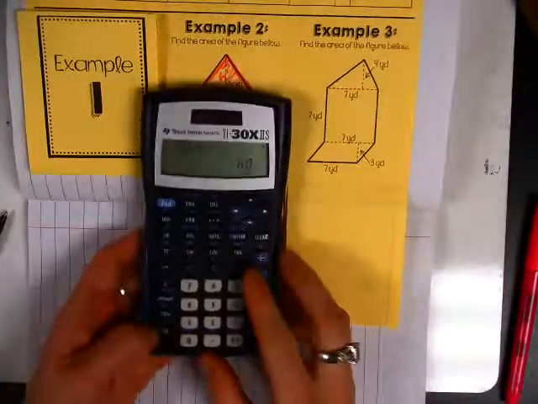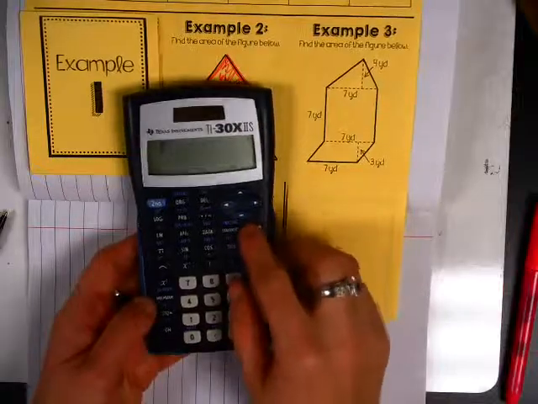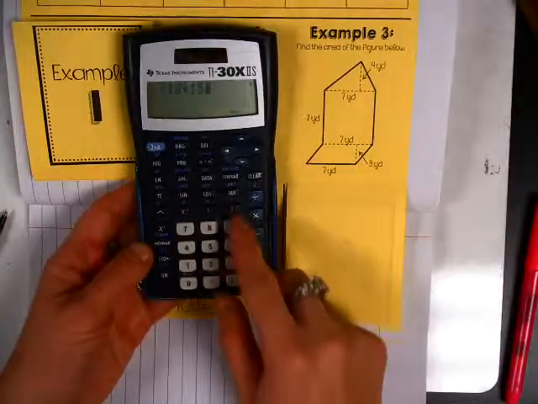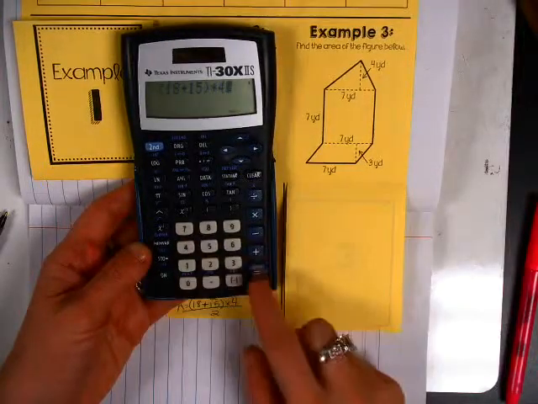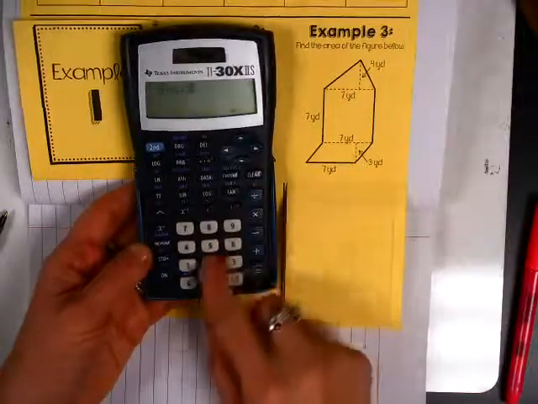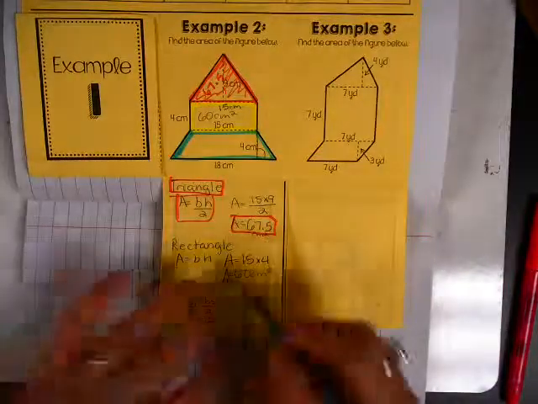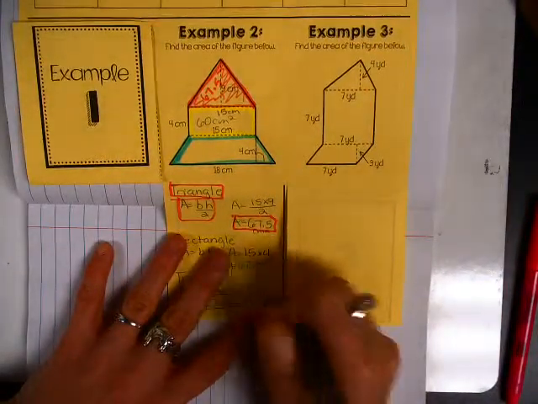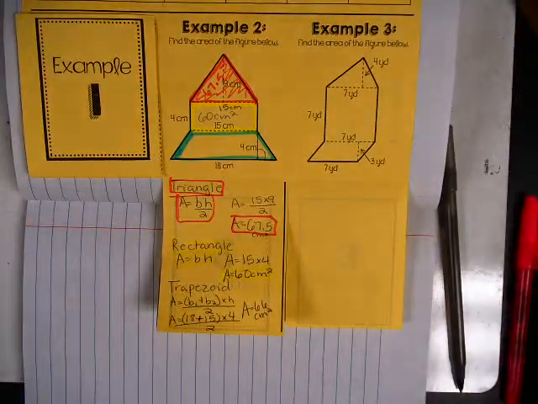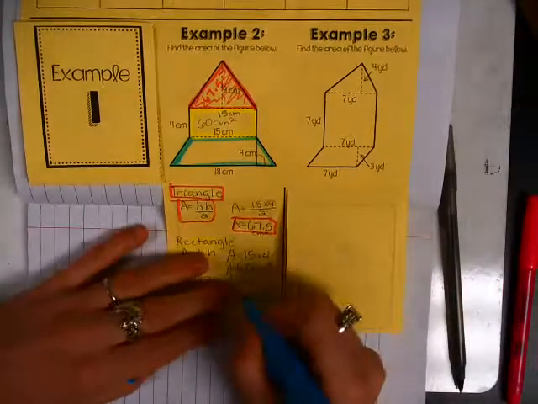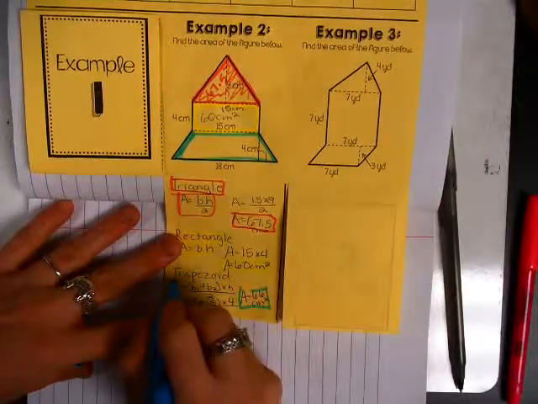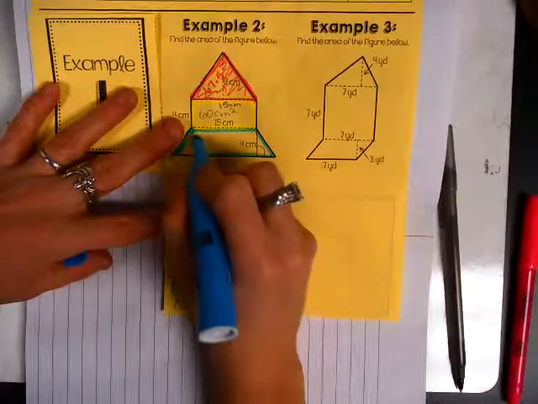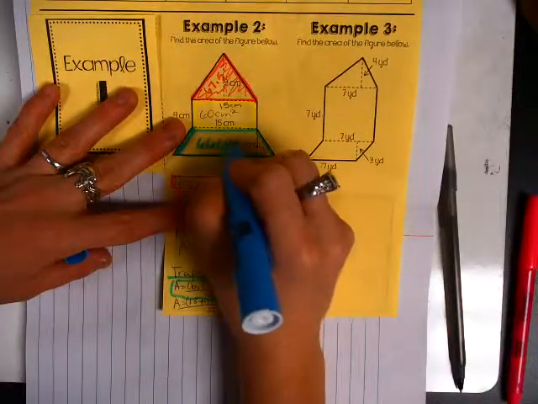Remember, if you're going to do it all together, parentheses are important. 18 plus 15, close parentheses, times 4 divided by 2 is 66. So A equals 66 centimeters squared. So this is 66 centimeters squared.